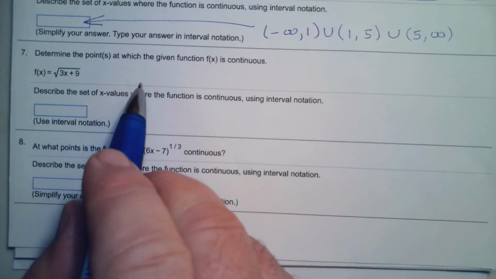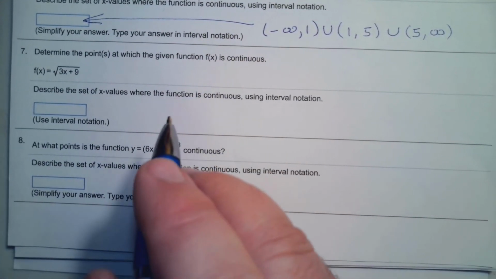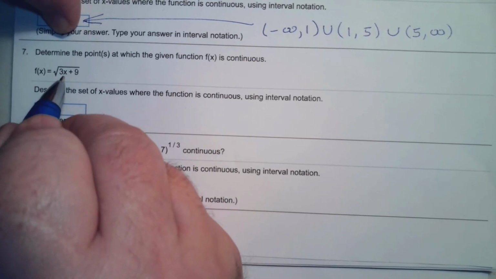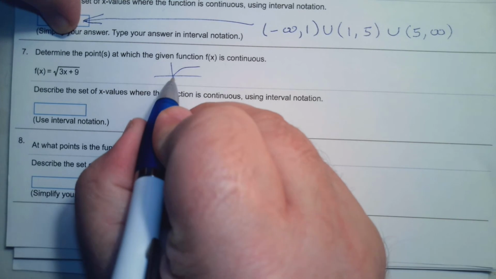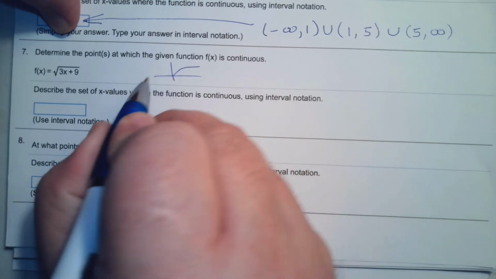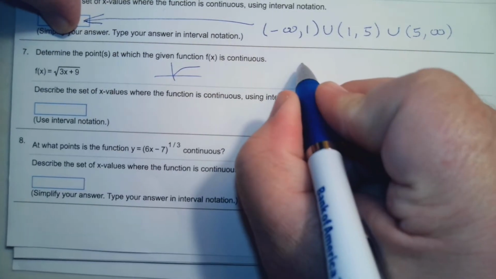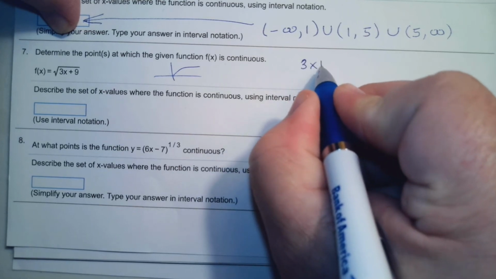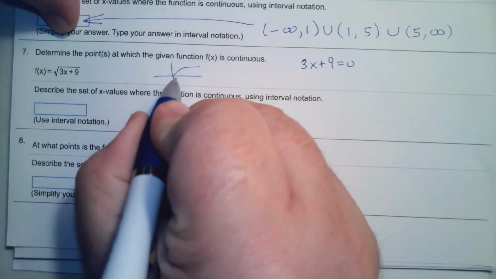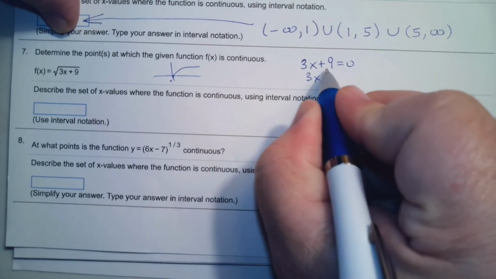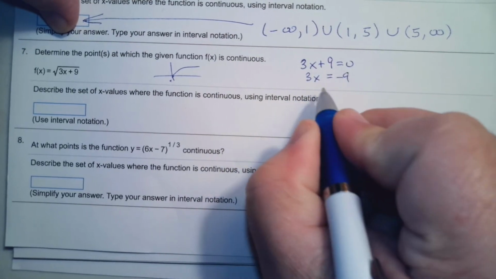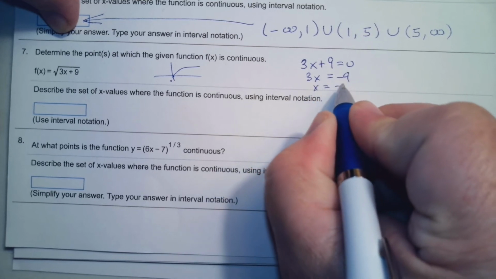Determine the points at which the given function is continuous. For radicals, remember the graph of radicals looks like this. So they have a starting point. It's wherever the inside of the radical is equal to 0. So that's the smallest it can be, is at 0. Subtract 9 from both sides and divide by 3.